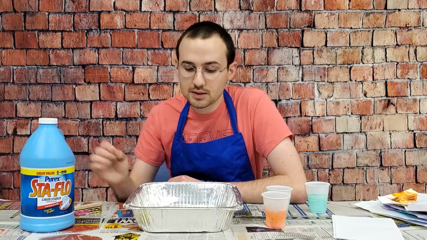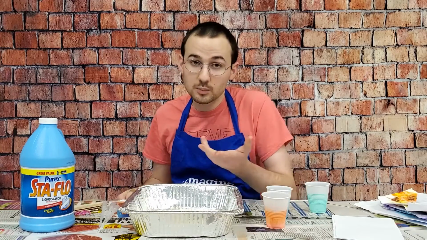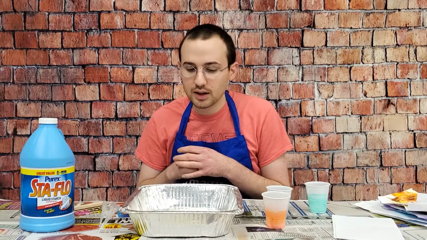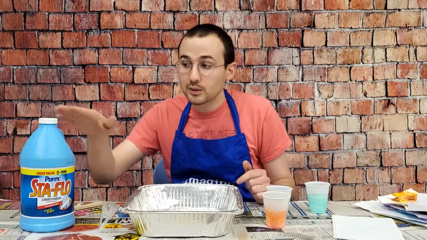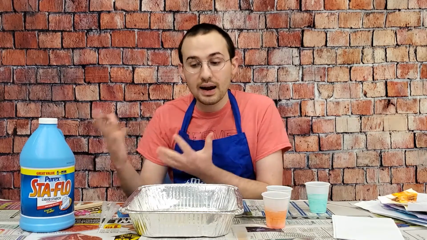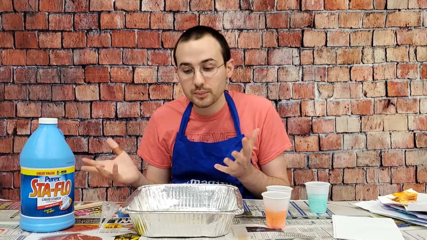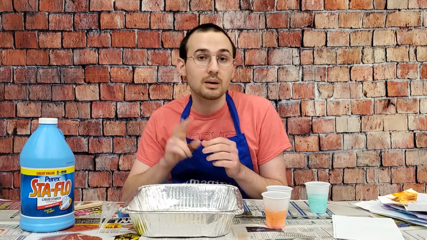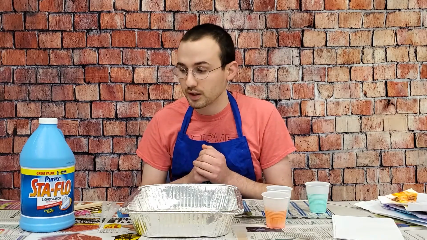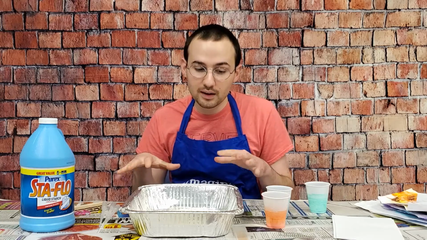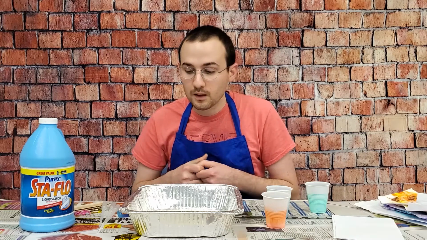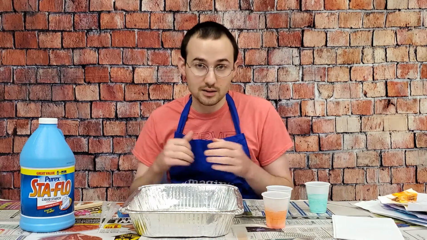liquid starch. You don't actually have to use liquid starch for this. What we're doing is called paper marbling, and you're going to want to create what's called a size, and liquid starch makes a good size. But if you don't have this or you don't want to use it, you can also mix cornstarch with water, 2 teaspoons for every cup, and cook it for a little bit until it starts thickening up. And you can use that as a size instead.